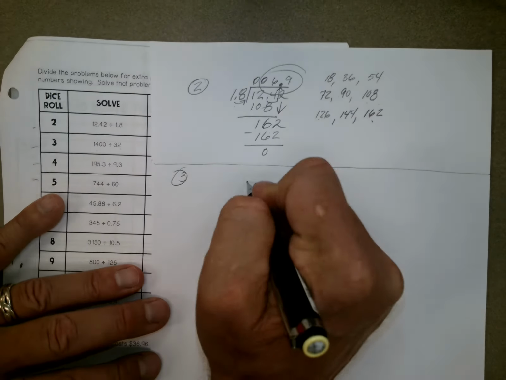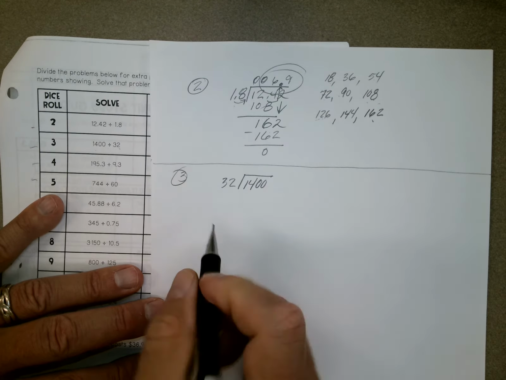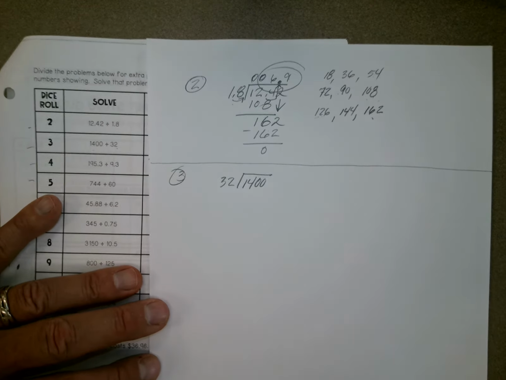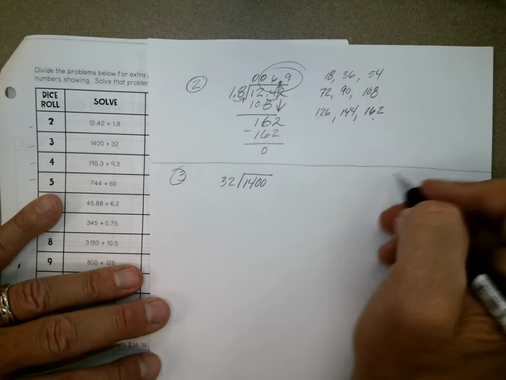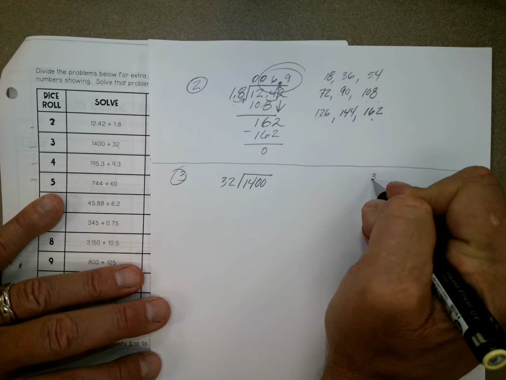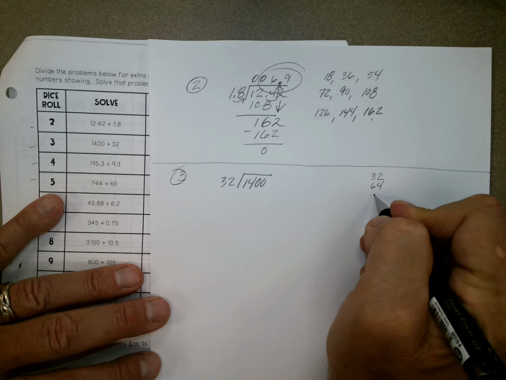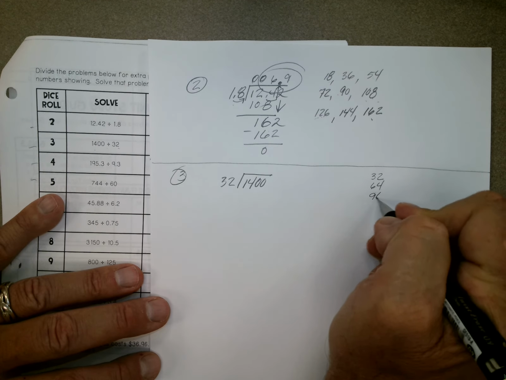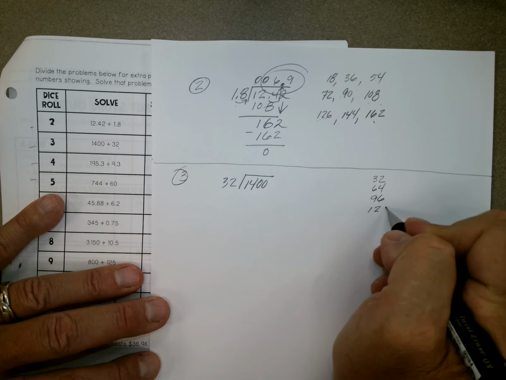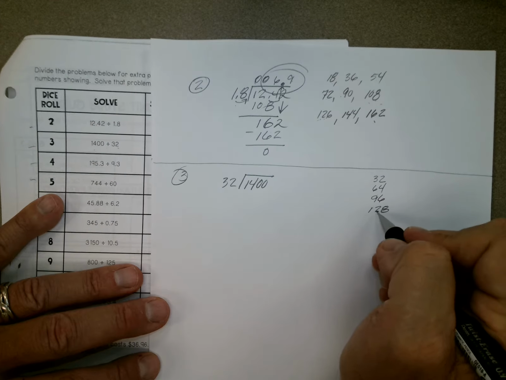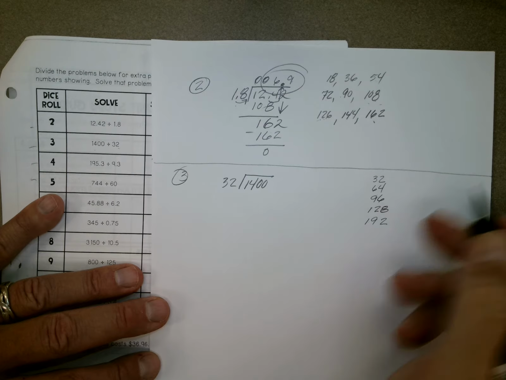1,400 divided by 32. This is something that's kind of manageable, I guess. If I counted by 32s, and if you don't like it in this way, let's do it the other way. 32 times 1. 32 times 2 is 64. 32 times 3 is 96. 32 times 4 is, let me think, 128. And 32 times 5 is 192. And I'm going to stop right there.